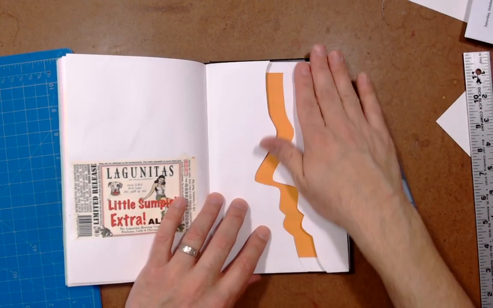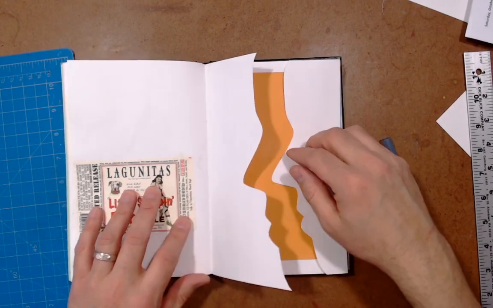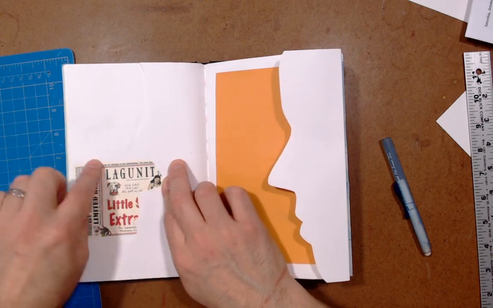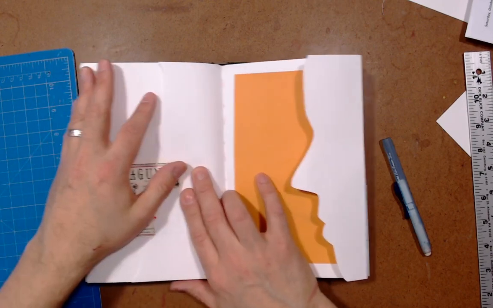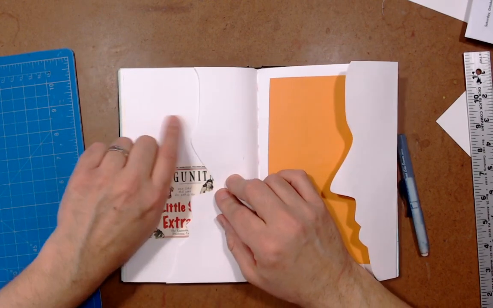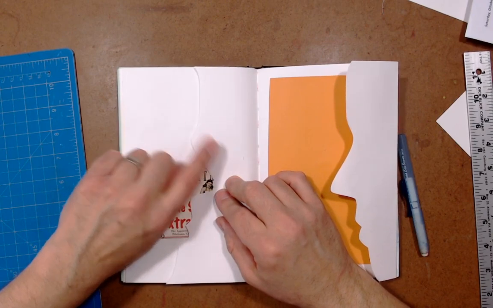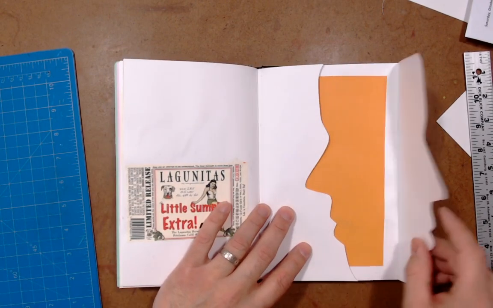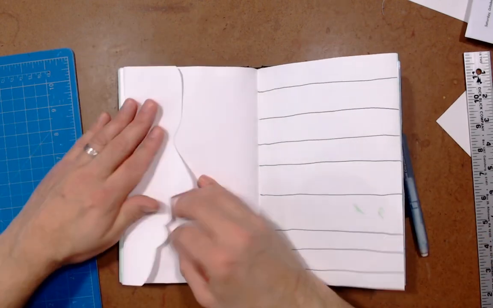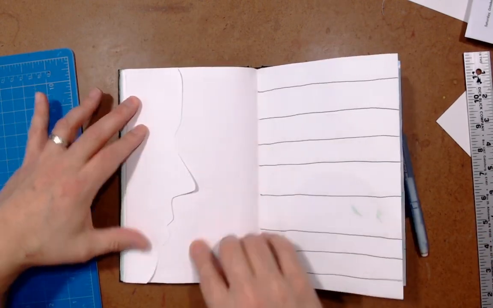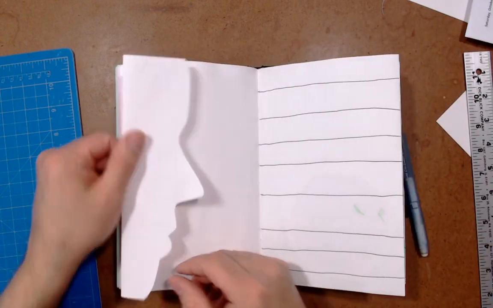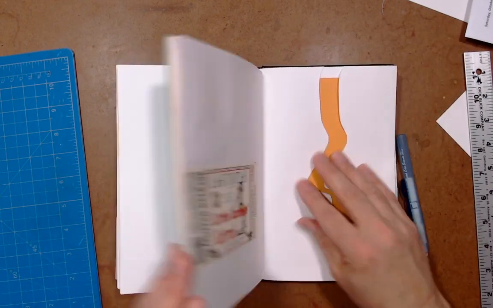Okay, so now I've got this gap, and the really nice thing is now this page relates to this page. So as I'm working, I want to keep that in mind. I want to think about what that is and how that does that. And then if I wanted to, I could have this fold over this way, and it could relate to that page too. That's the nice thing about the foldouts, is that they can flip over.